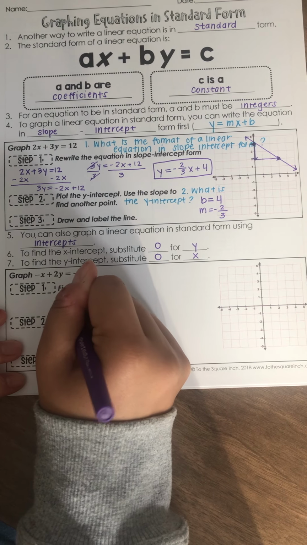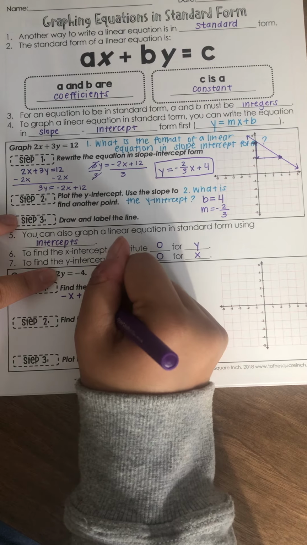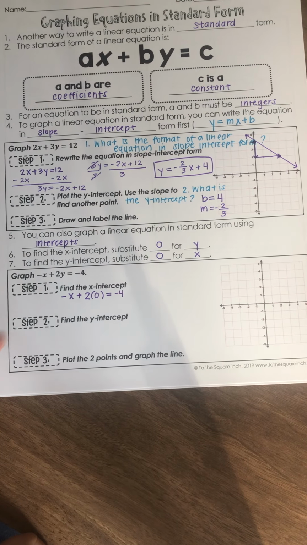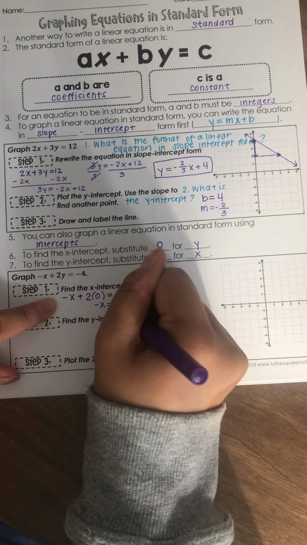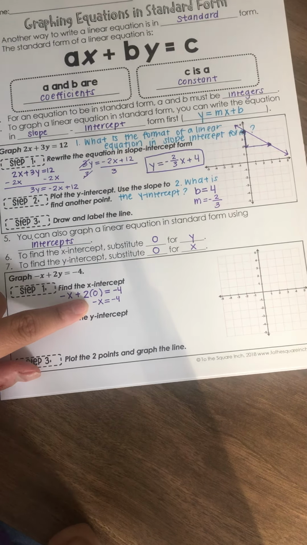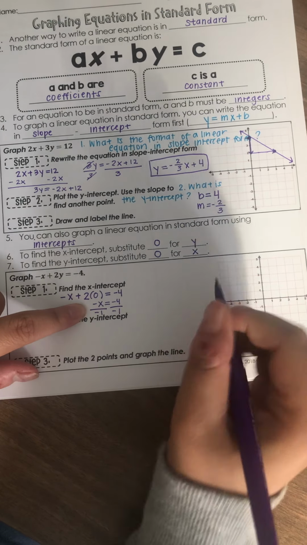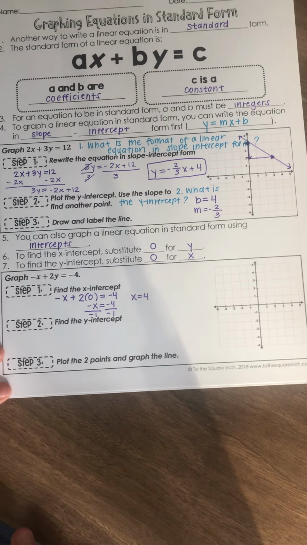So I have -x plus 2, instead of my y, I will substitute a 0, leaving me with -x equals -4. I want a positive x, not a negative x, so I will divide both sides by -1, leaving me with x equals 4.